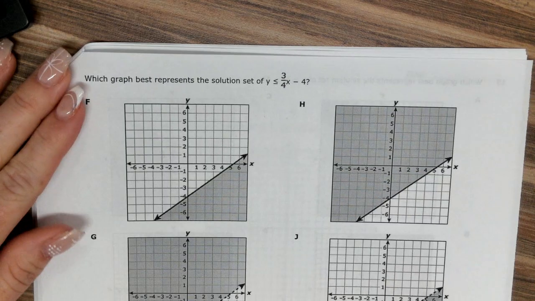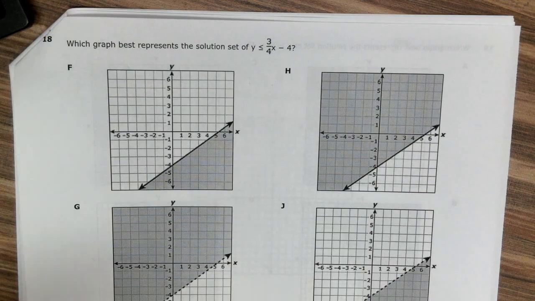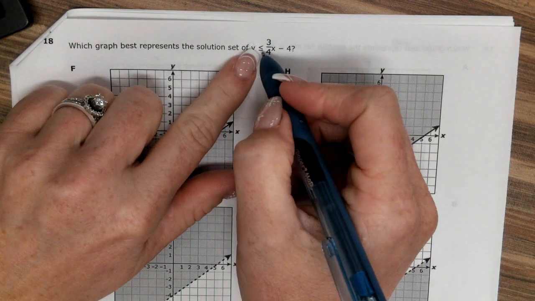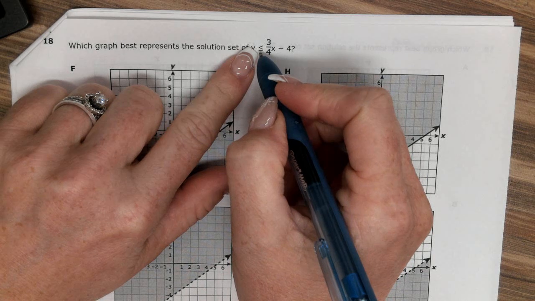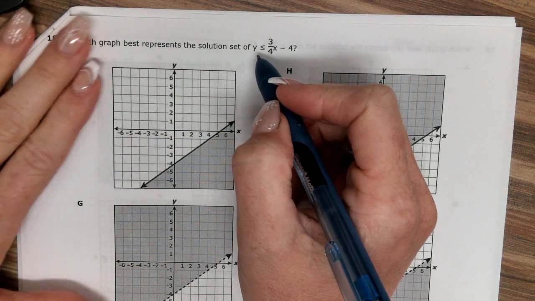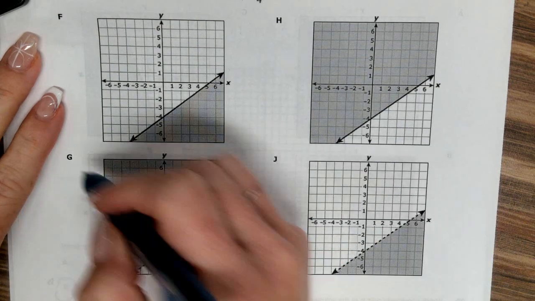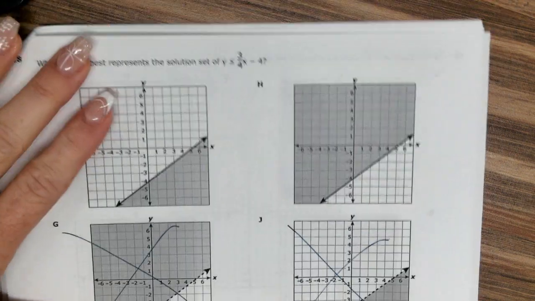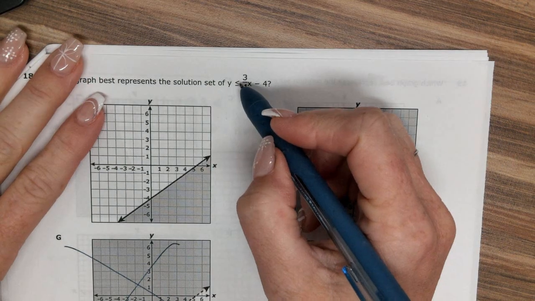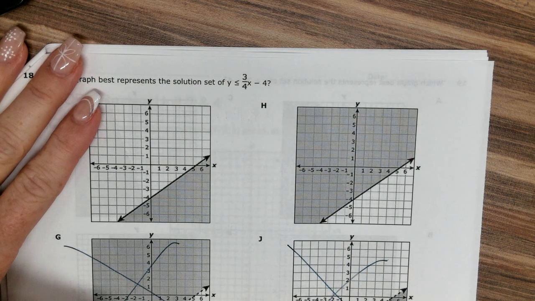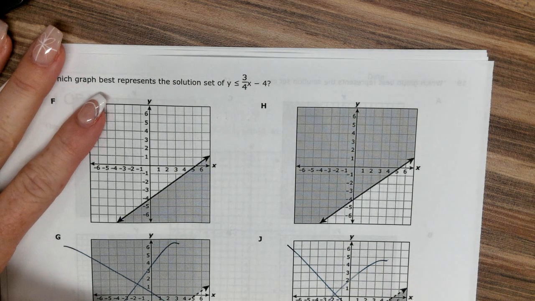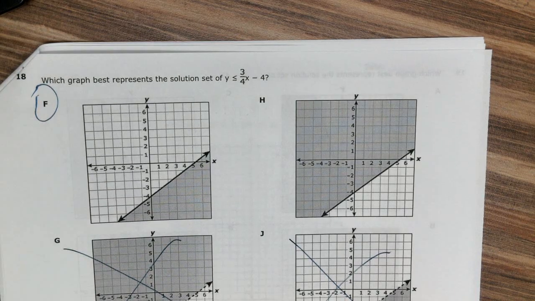Number 18. Which graph best represents this inequality? Well, let's talk about it. The first thing I see is that there is an or equal to, yes? Or equal to means solid line. So what could I get rid of? G and J. Okay, now, less than. Which way would I shade for less than? Down to the ground, so the answer was F.